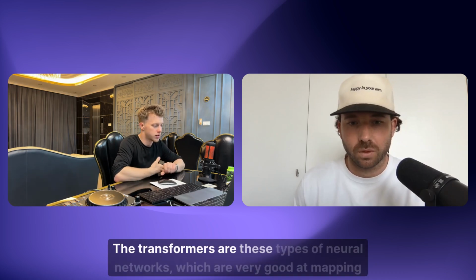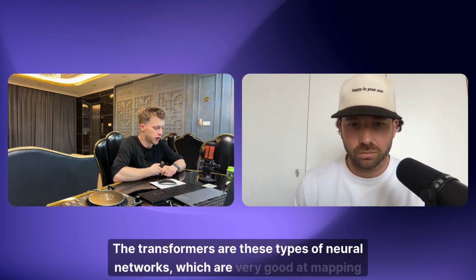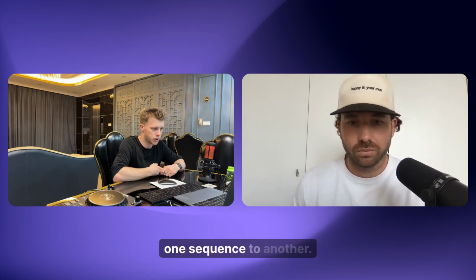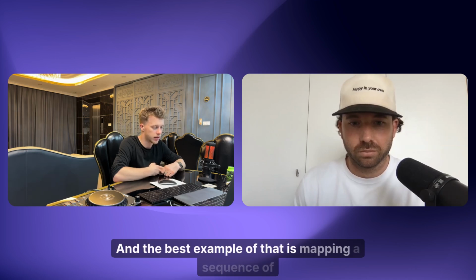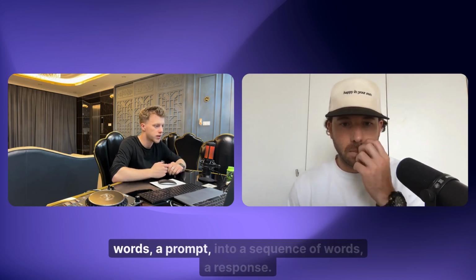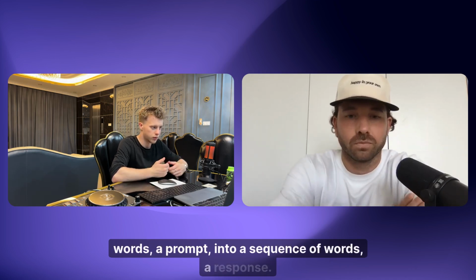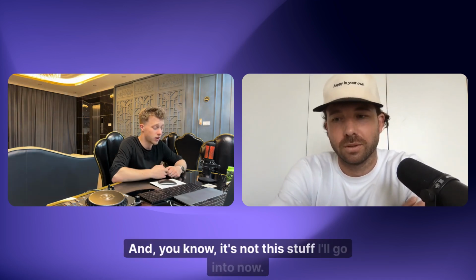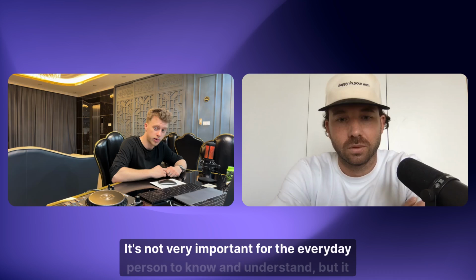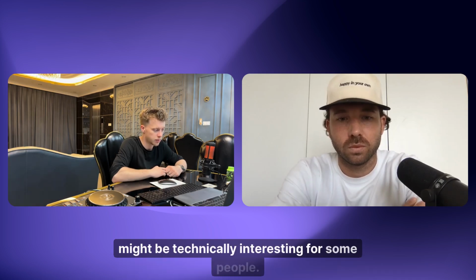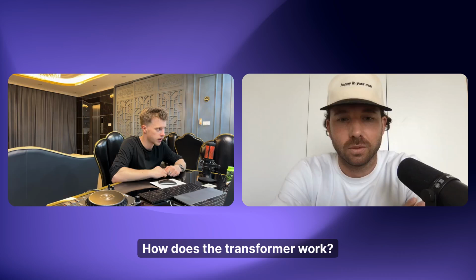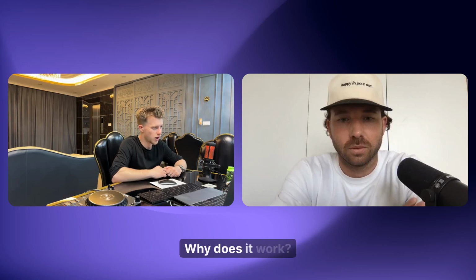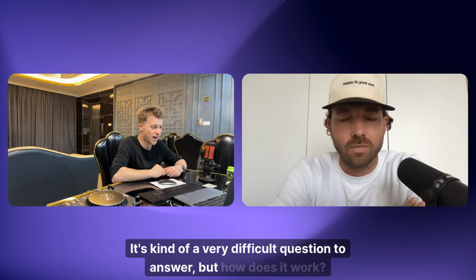Transformers are these types of neural networks which are very good at mapping one sequence to another. The best example of that is mapping a sequence of words, a prompt, into a sequence of words, a response. It's not very important for the everyday person to know and understand, but it might be technically interesting for some people. How does the transformer work? Why does it work is a very difficult question to answer, but how does it work, I can describe.